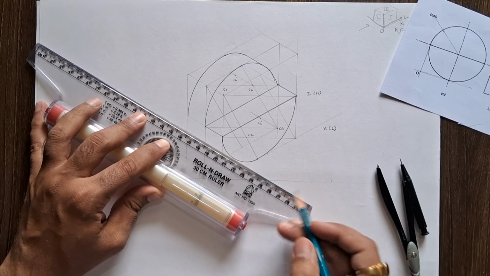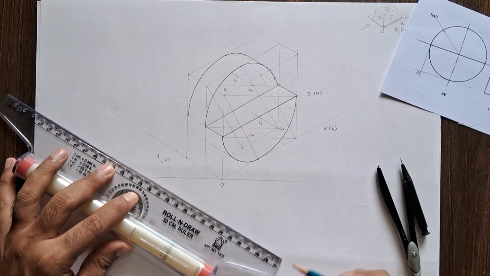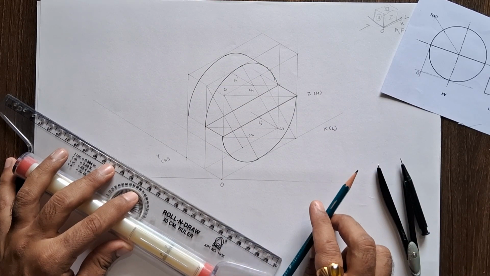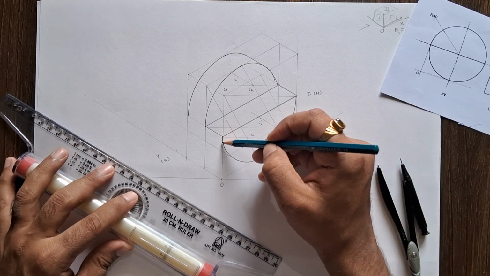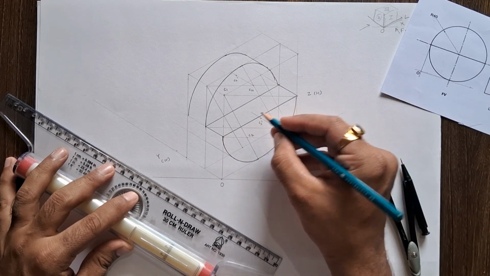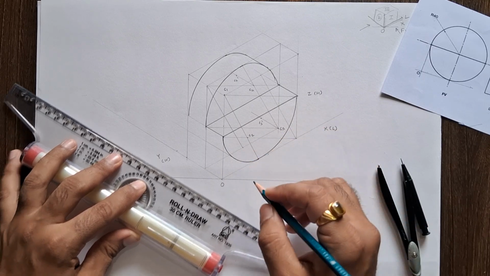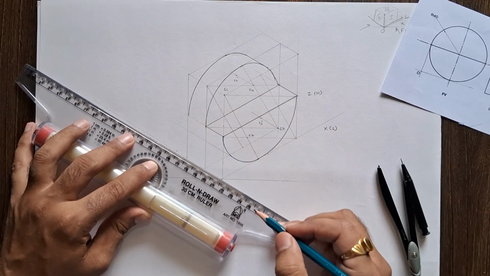Similarly from the bottom we can draw a tangent line towards y direction, and for this arc we have taken this C2 center. Now here again one arc is formed.